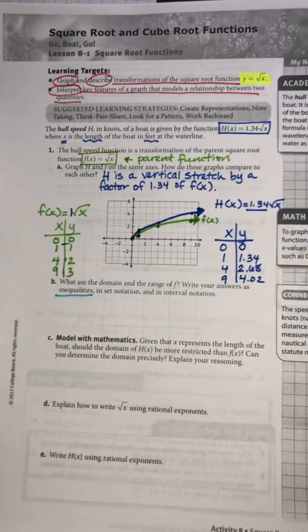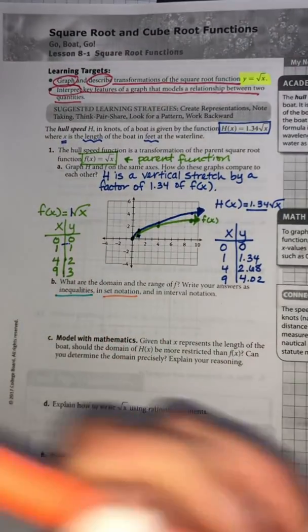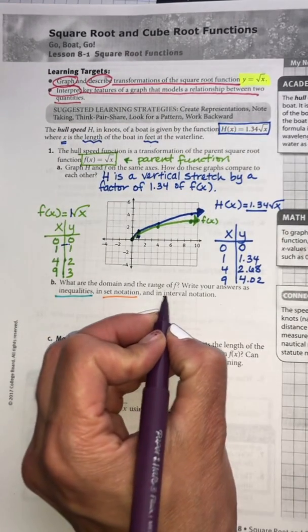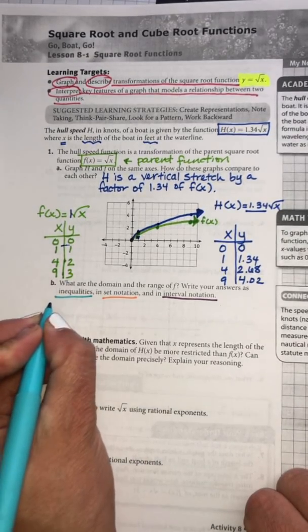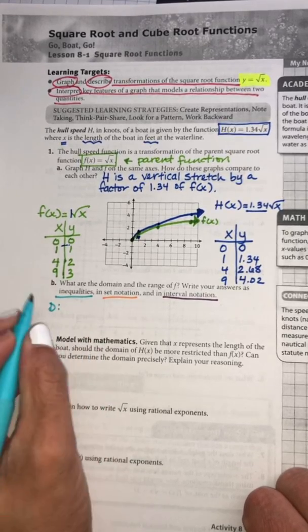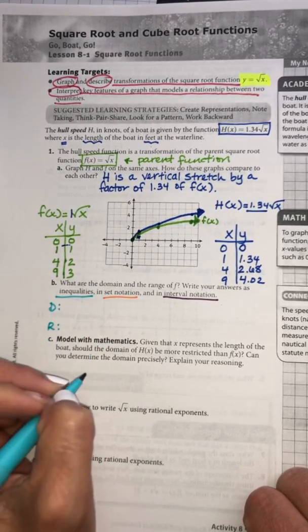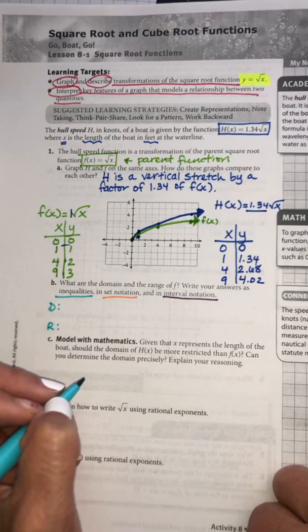So I'm going to color code it. So light blue for inequalities, orange for set notation. You don't have to use the same colors as me, but it's fun. And then this dark purple for interval notation. Okay, so I'm going to start with inequality notation. So the domain and then the range. So D for domain, R for range.